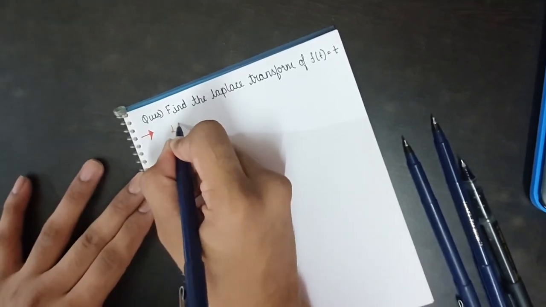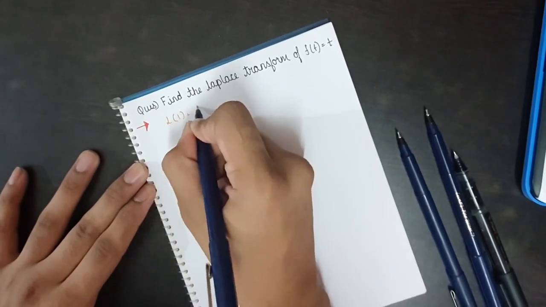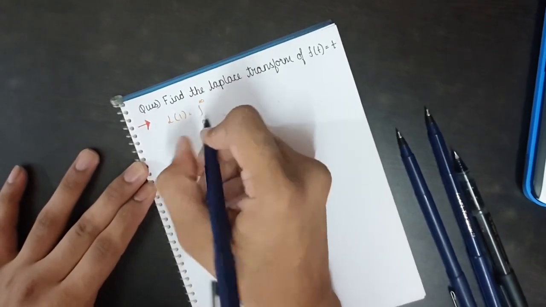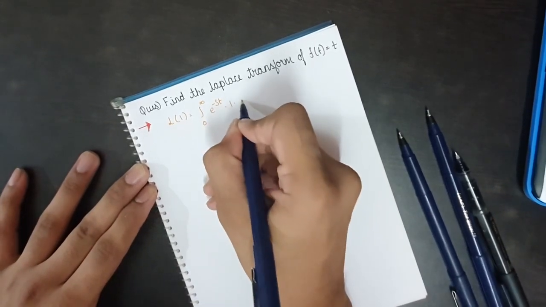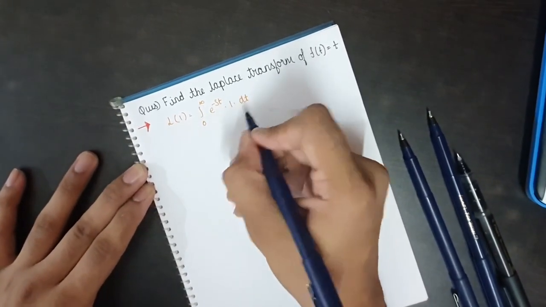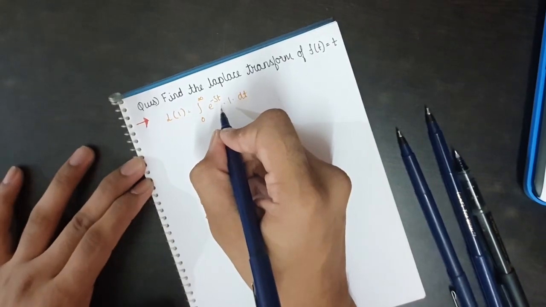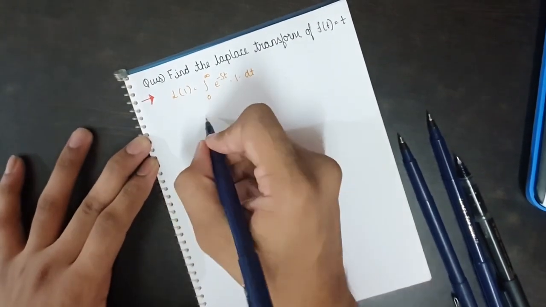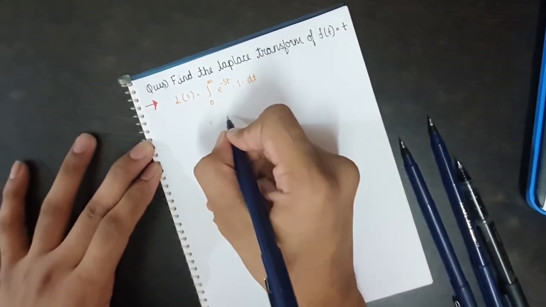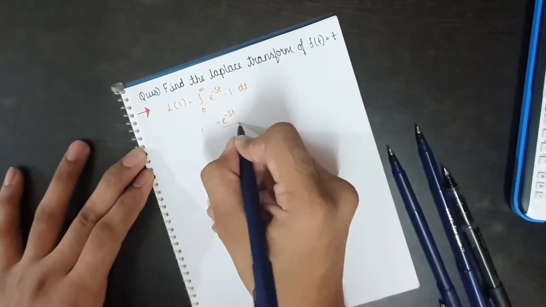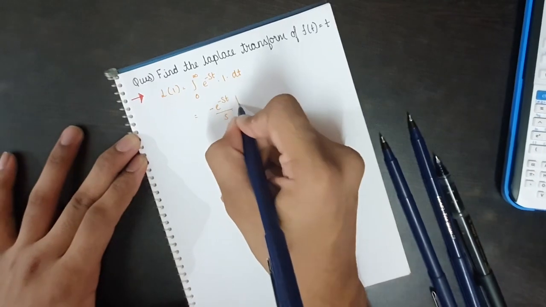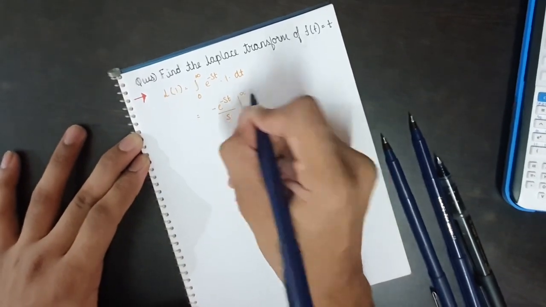That is, L of 1 equals integral 0 to infinity e power minus st times 1 dt, where t is the parameter and e power minus st is the kernel. So that becomes minus e power minus st by s, from 0 to infinity.